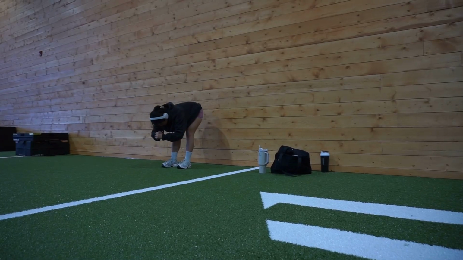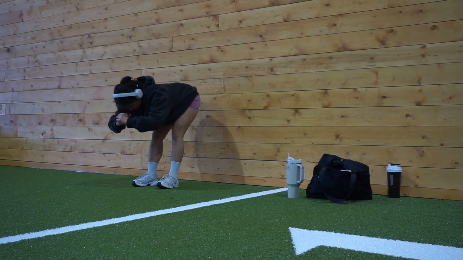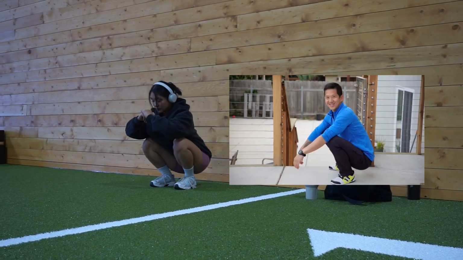Start by pushing your hips towards the wall like you're about to perform an RDL, and then pop into an Asian squat right after.